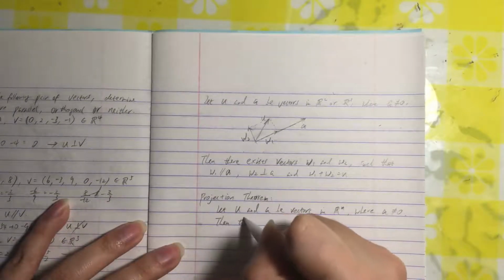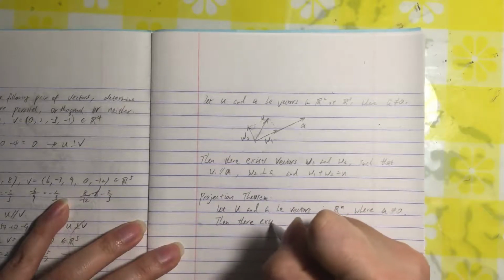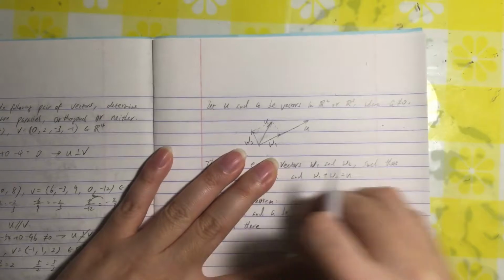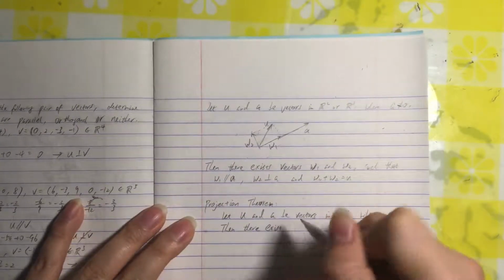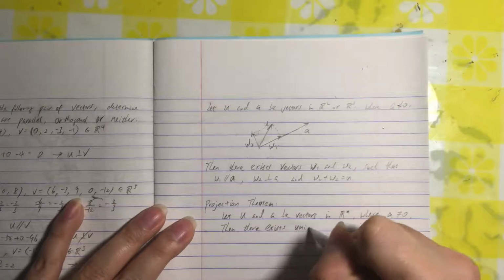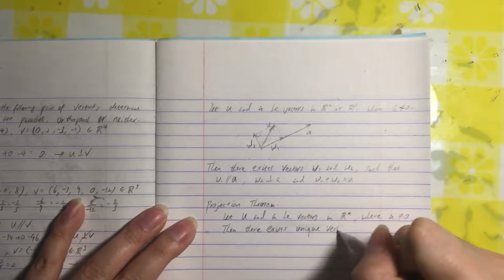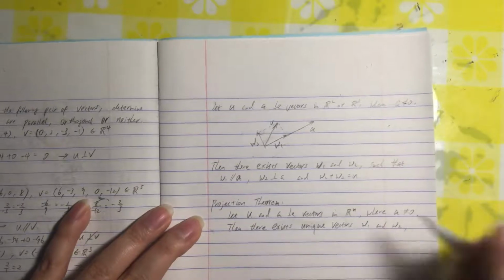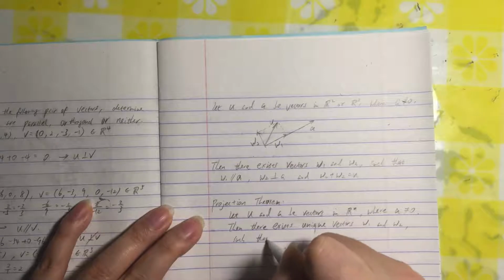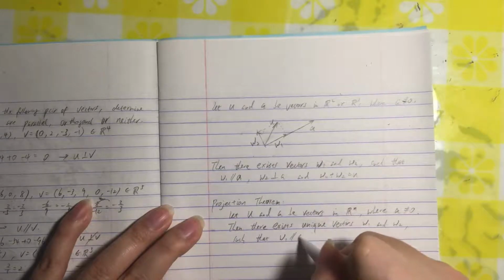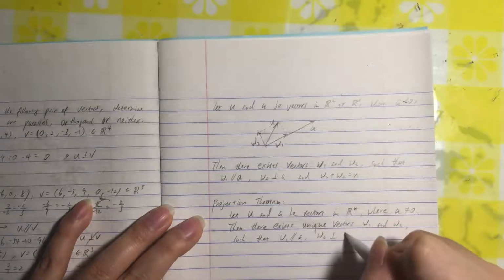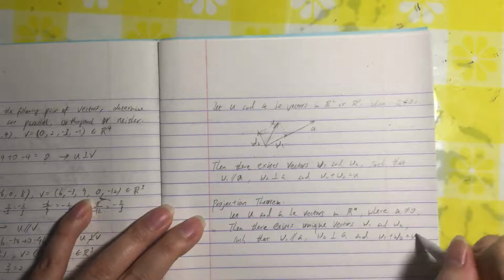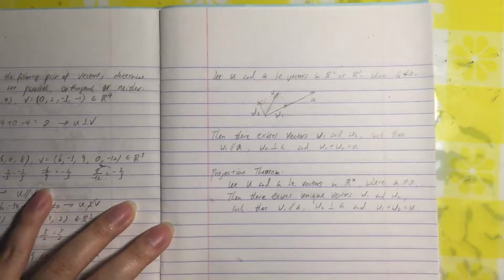Then there exist unique vectors W1 and W2 such that W1 is parallel to a, W2 is perpendicular to a, and W1 plus W2 equals vector u. Let's prove it.